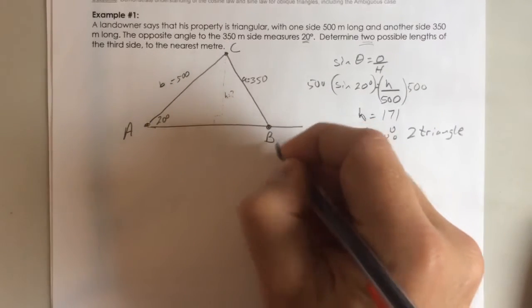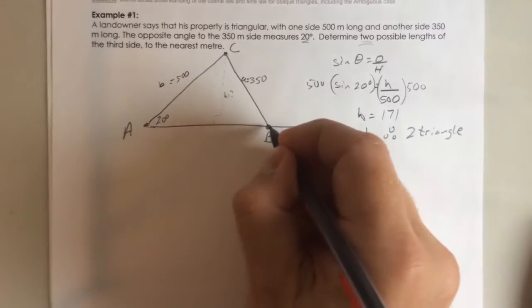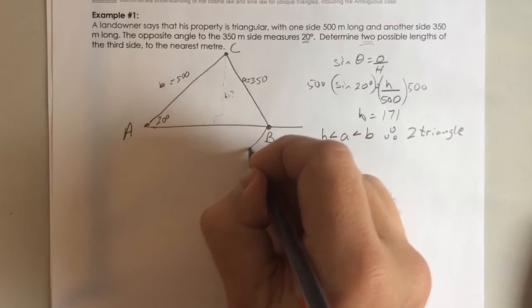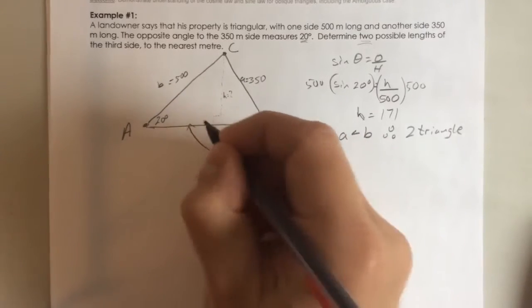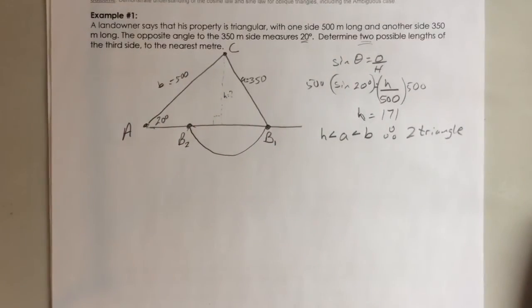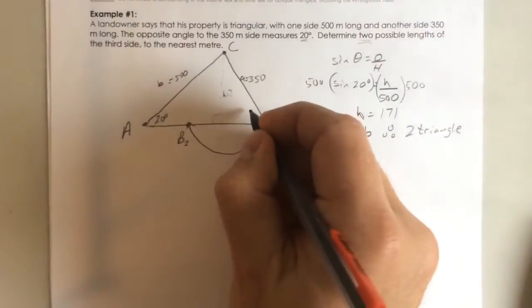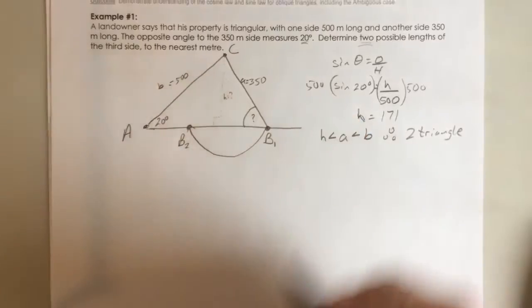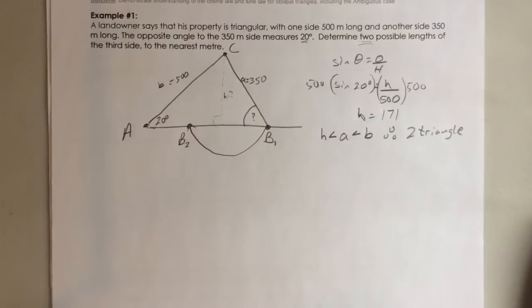So here's B. We know that B is going to be here. This is going to be B1, or we can see that it's going to end up on the left-hand side over here, which we'll call B2. And we'll get to B2 in a minute. We'll just solve for B1 to start with. So we have to figure out the angle for B1.